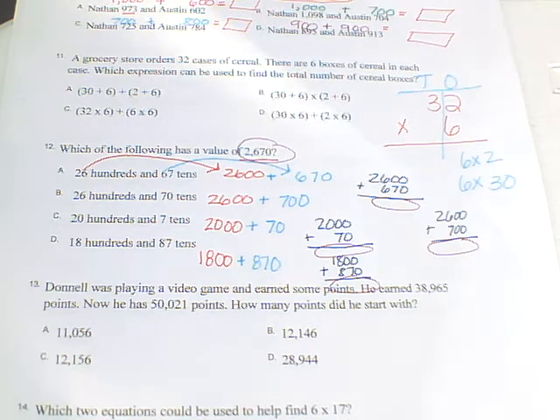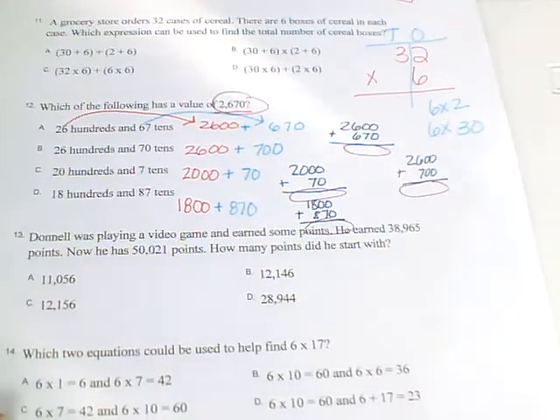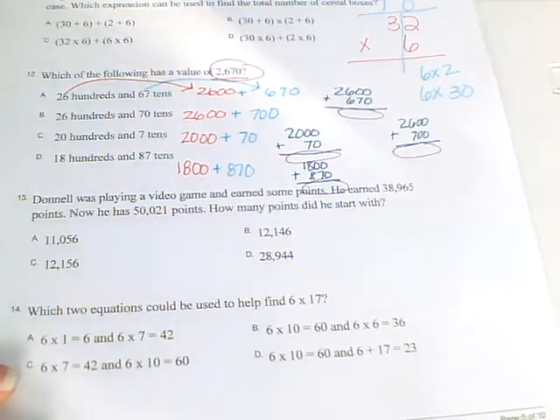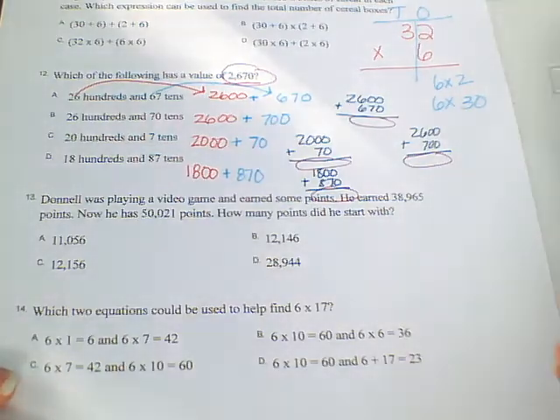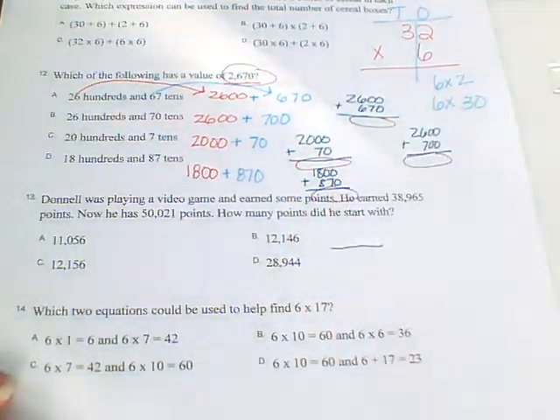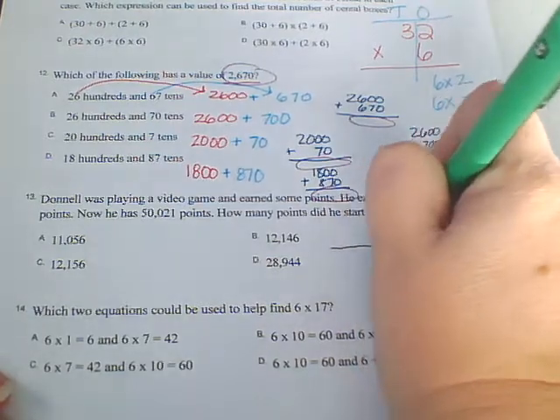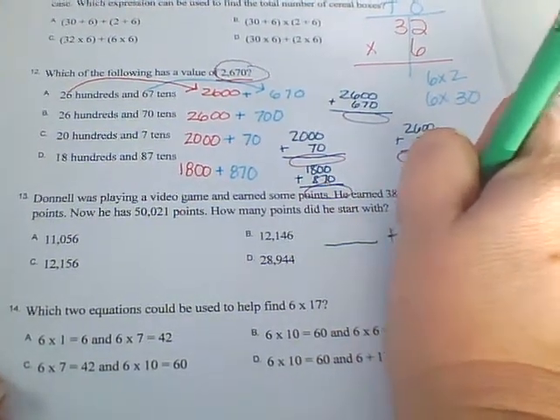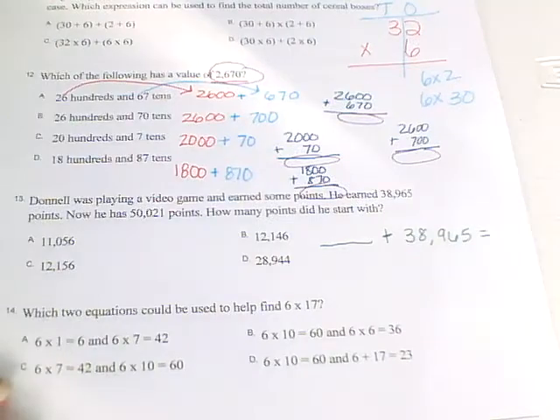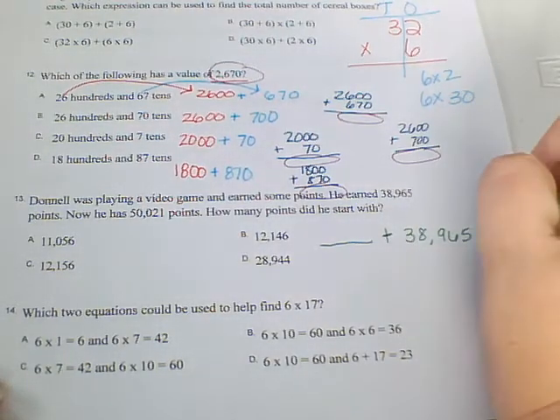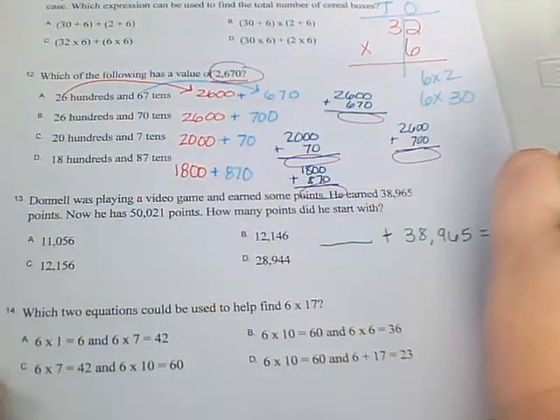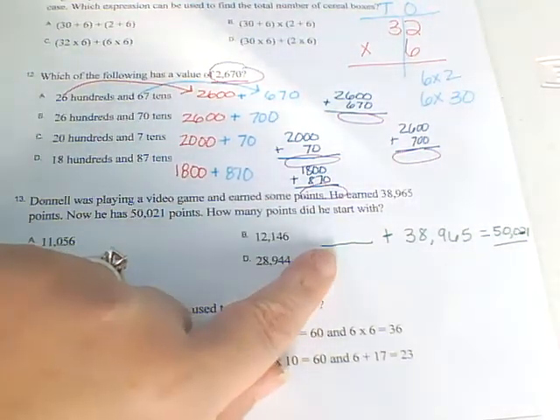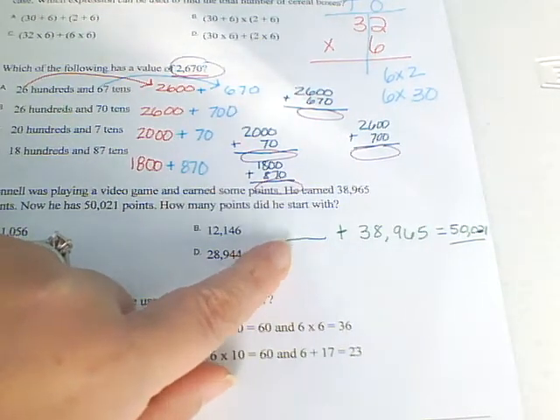Okay? Number 13. Donnell was playing a video game and earned some points. He earned some points. We're not sure how many. Okay? He earned 38,965 points. Okay, so it does tell us how many he earned. Now he has 50,021 points. How many points did he start with? Okay, so he started with something. He earned 38,965 points. Now he has 50,021 points. How many points did he start with?